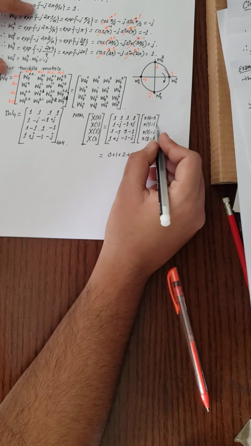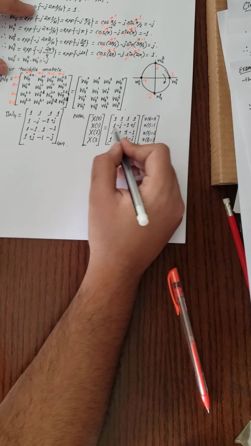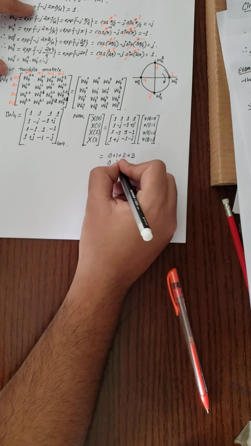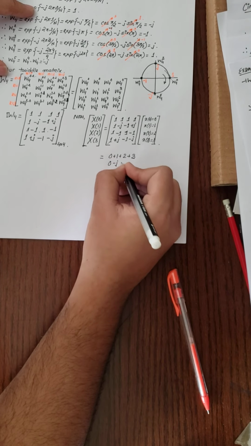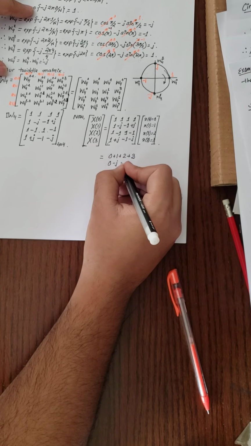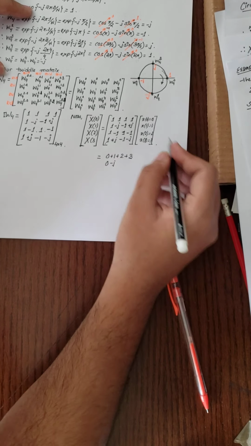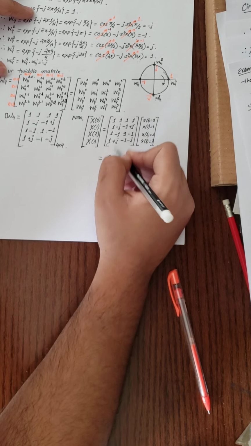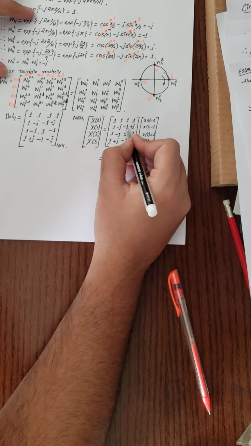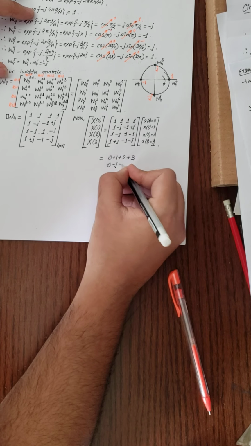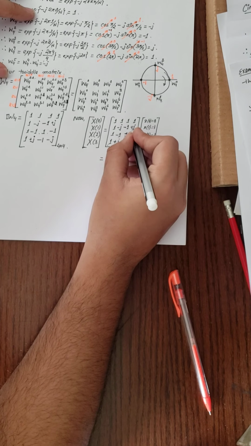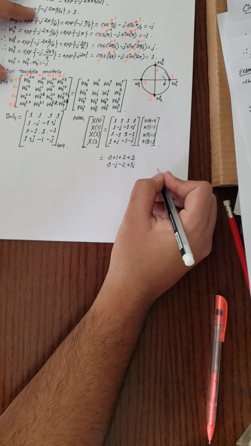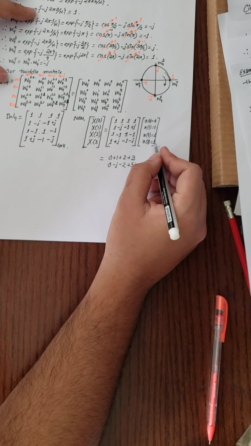Similarly, we get 0 times 1 is 0, 1 times negative j is negative j, 2 times negative 1 is negative 2, and 3 times j is plus 3j. This is our second value.